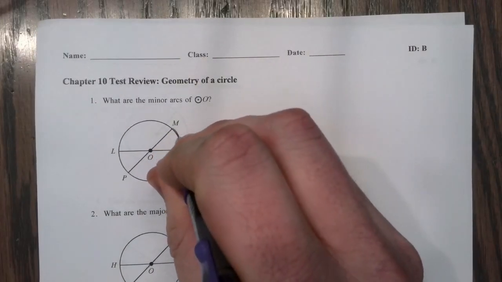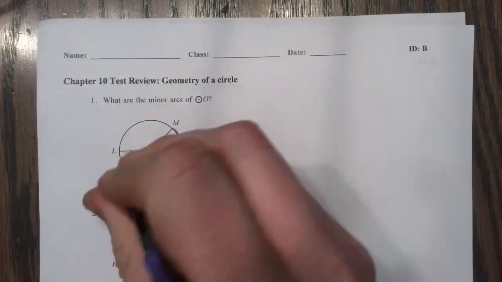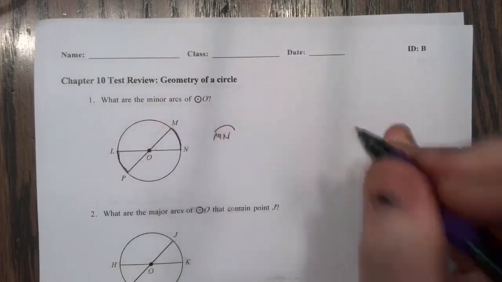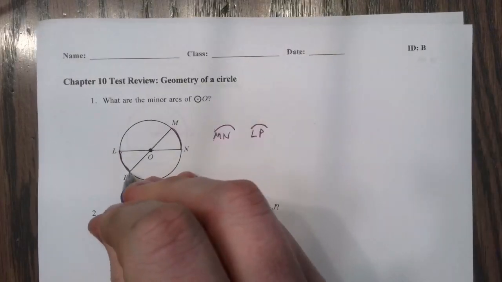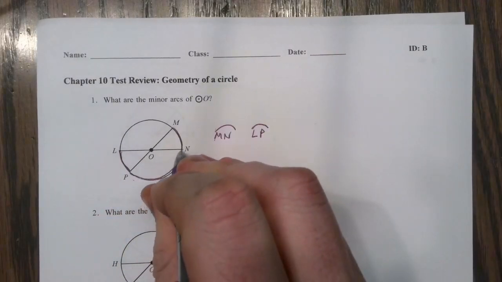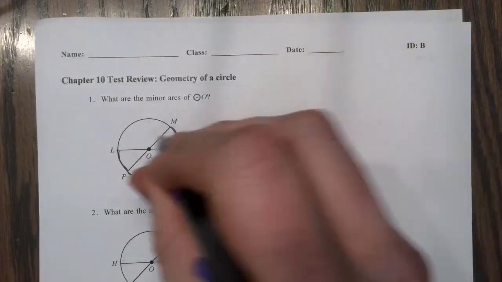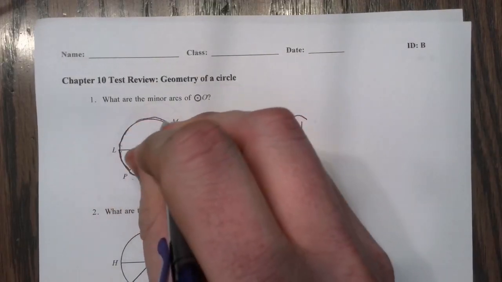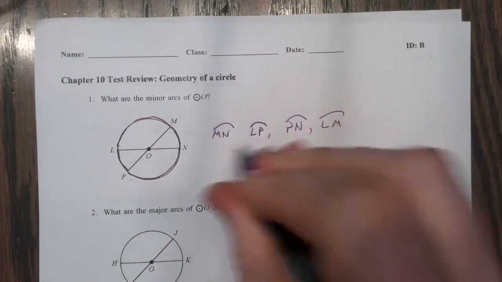Minor arc, remember, is less than 180 degrees, so we have MN is a minor arc, and we have LP, which is a minor arc. Students usually have no problem finding those two. What you have to remember here is that PN is also a minor arc because it is less than 180 degrees. Same thing with LM. Okay, so those are my 4 minor arcs in this picture.